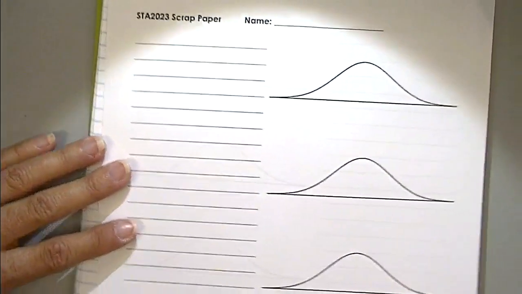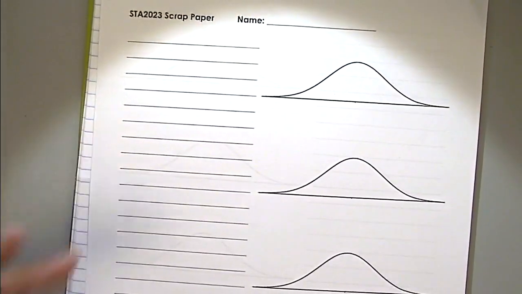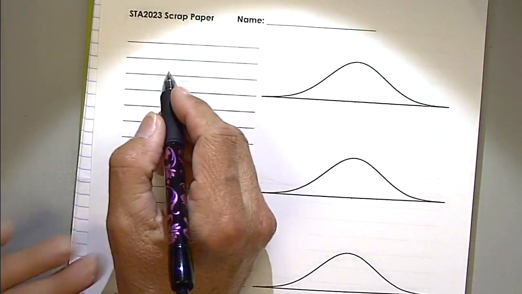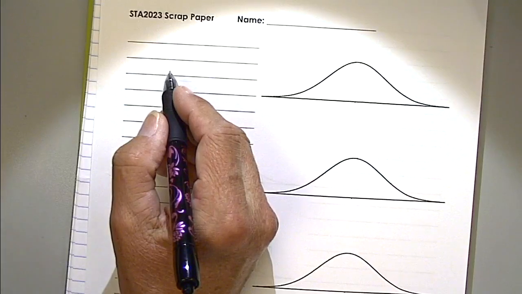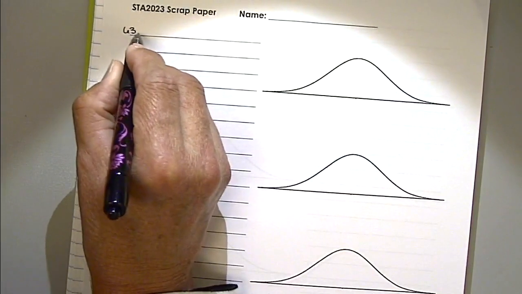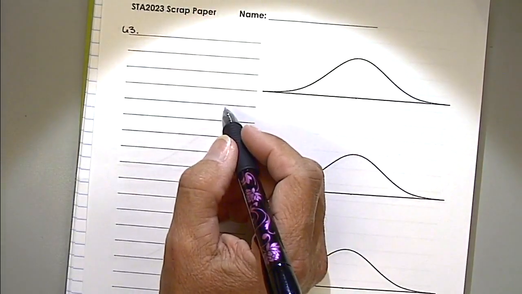By the way, I use these pages to do these problems. And I'll have some scrap paper that looks like this if you want to work your problems on it for the test. And you can print this off of Blackboard if you want to. So anyway, for 63, if you need help drawing curves, otherwise draw the curve yourself.